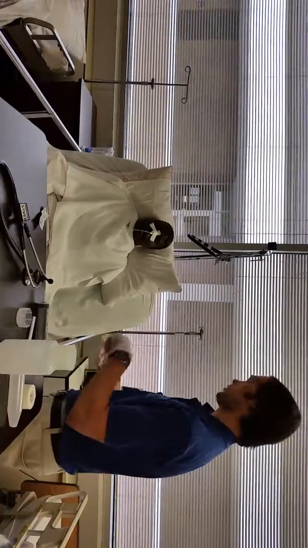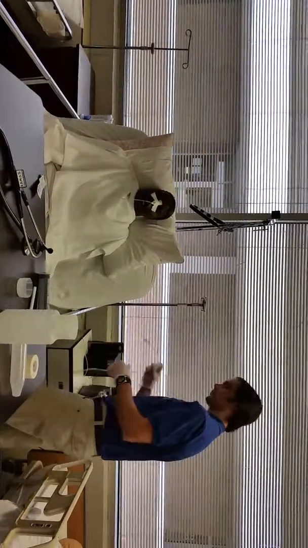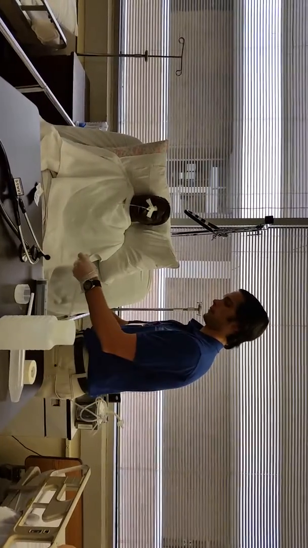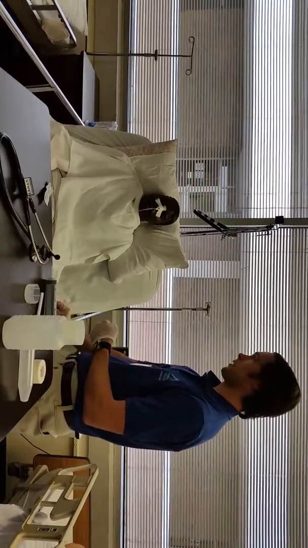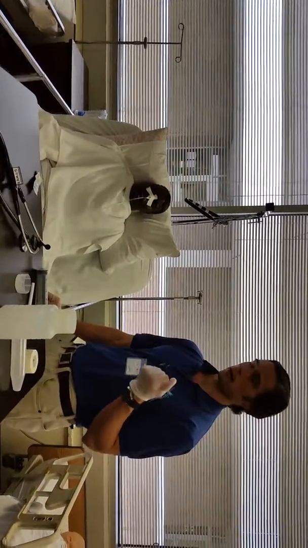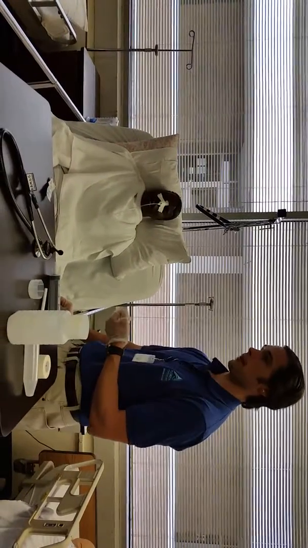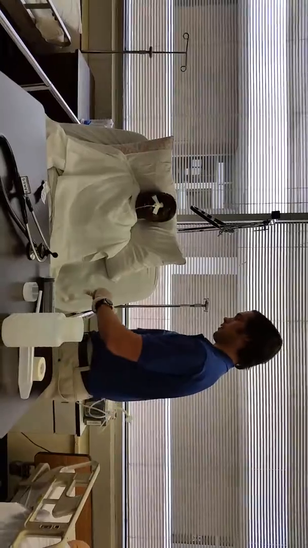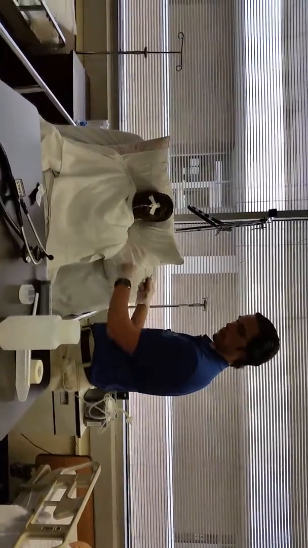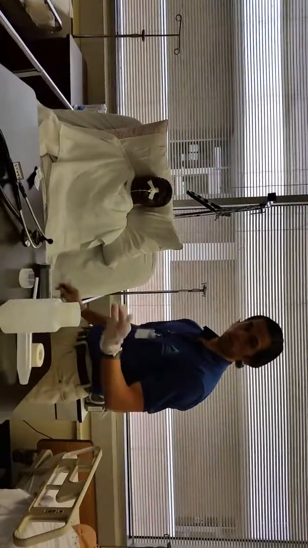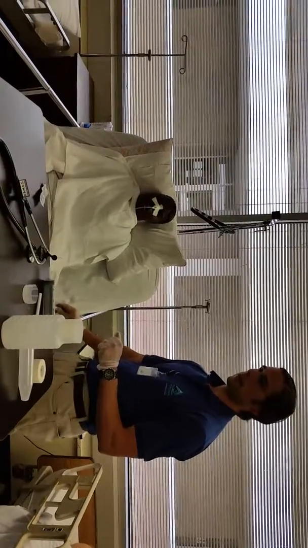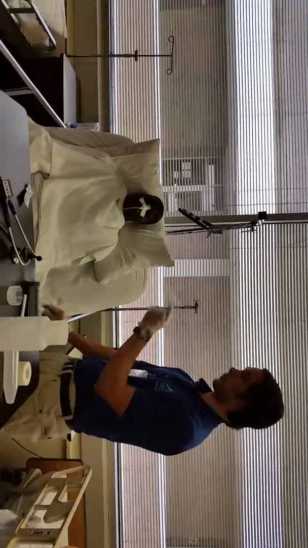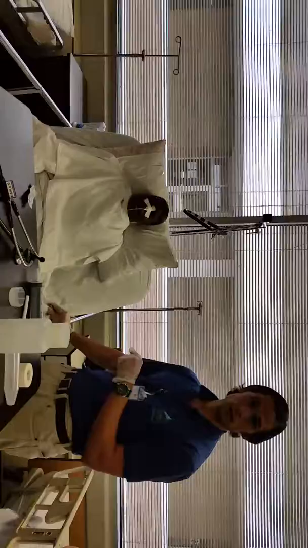I'll reconnect the suction. Look at the volume that's in the suction. I'm going to check the character of the fluid that's coming out and the color. After that, make sure there's nothing out of place for the patient. I clean up all my supplies, and then I would make sure the patient is tolerating the NG tube.